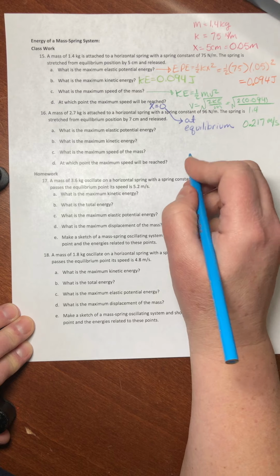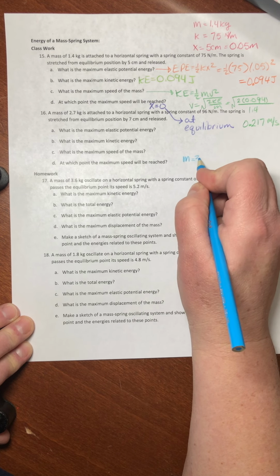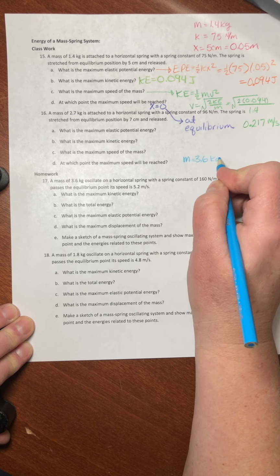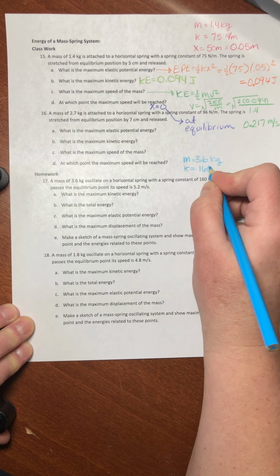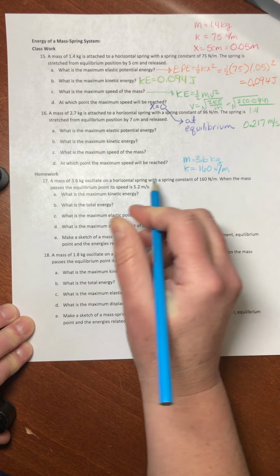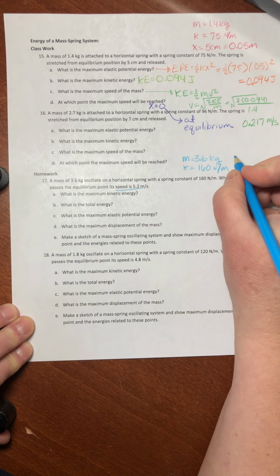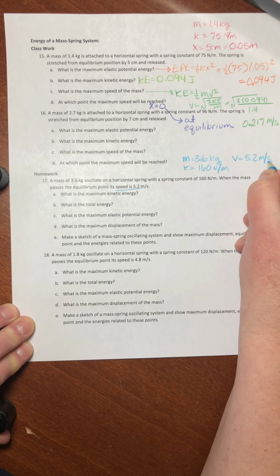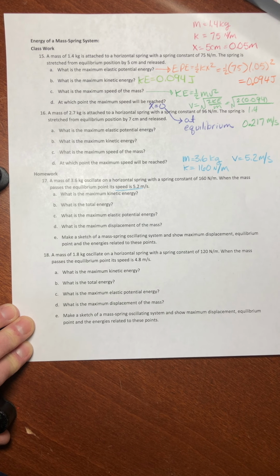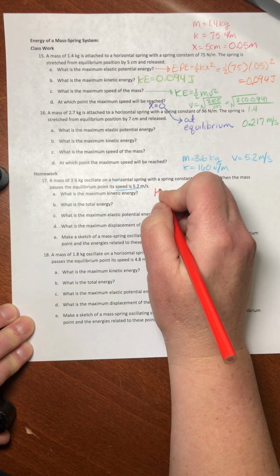Okay, so again, we know that the mass here is 3.6 kilograms. They give us the spring constant k is 160 newtons per meter. And now the speed, right, v is 5.2 meters per second. All right, so what's the maximum kinetic energy?